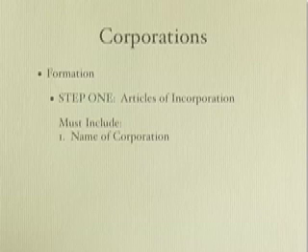All right. First of all, we need to have a name. The corporation needs to have a name, and that name has to include either corp or incorporated. So a lot of times you'll see a name like Main Street Coffee Inc. period.